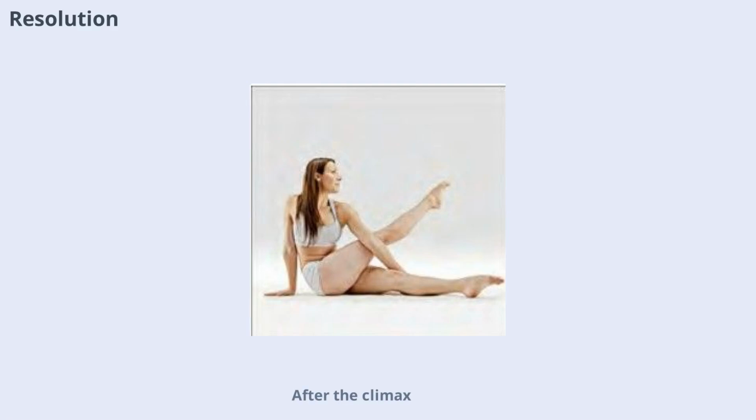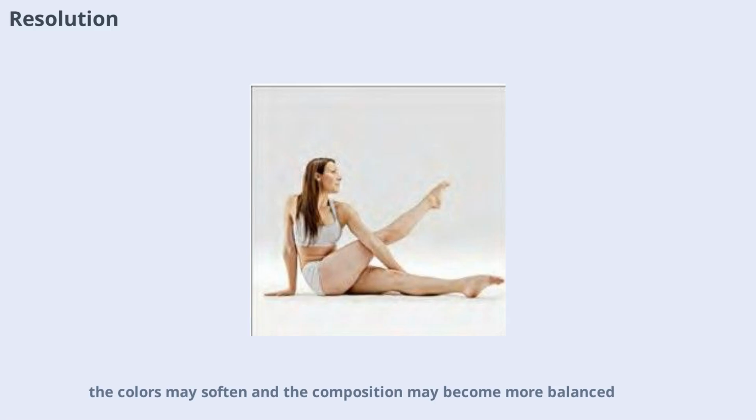After the climax, stories often resolve with a sense of closure or calm. In this image, look for signs that the narrative is winding down. The mood may shift, the colors may soften, and the composition may become more balanced. This resolution provides a satisfying end to the visual journey, leaving viewers with a lasting impression.